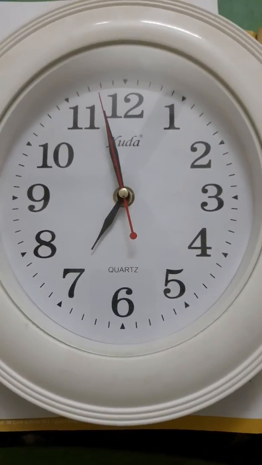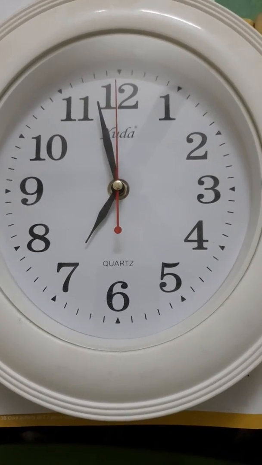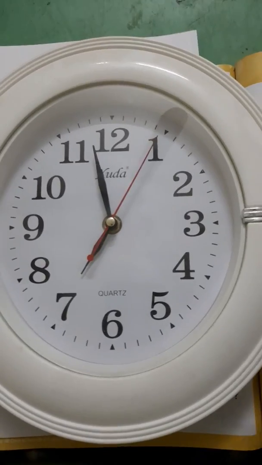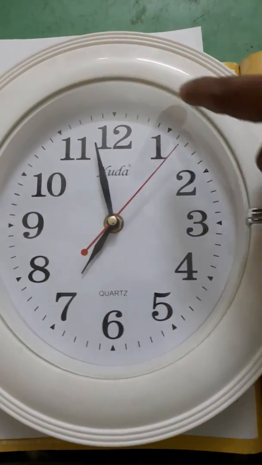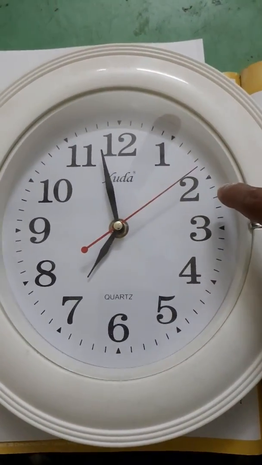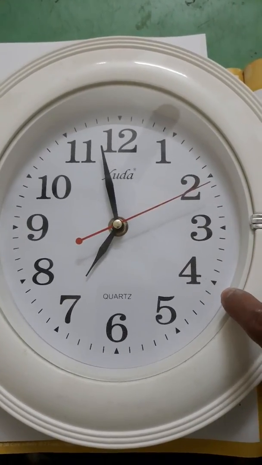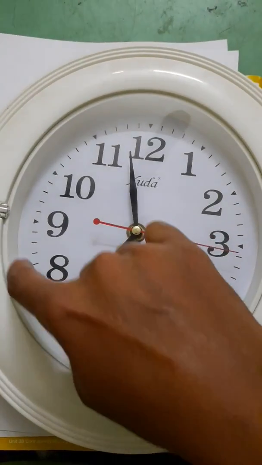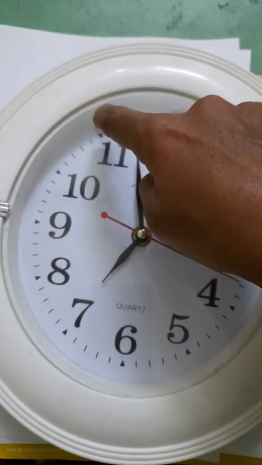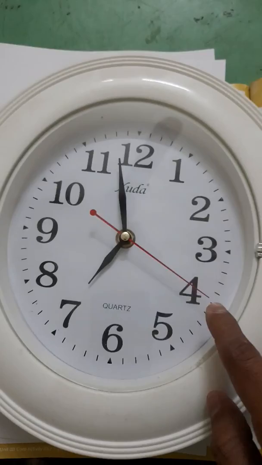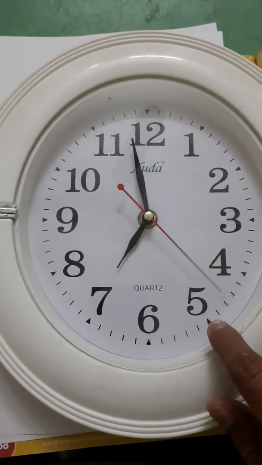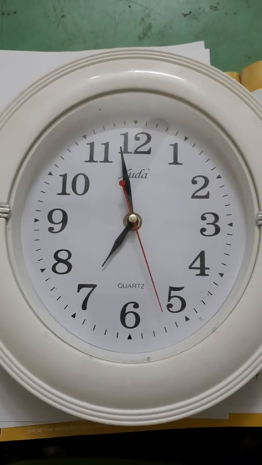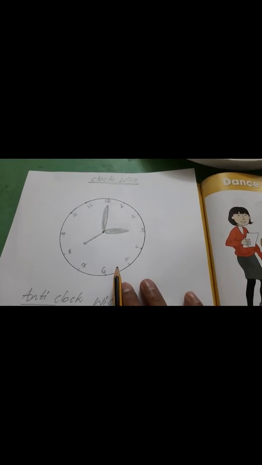Dear student, today first we are going to learn clockwise. What is clockwise? Look, this is clockwise. It is turned like this. Understand? This is clockwise.